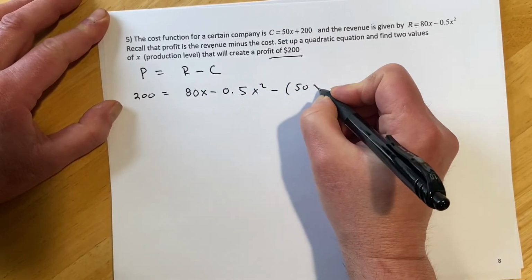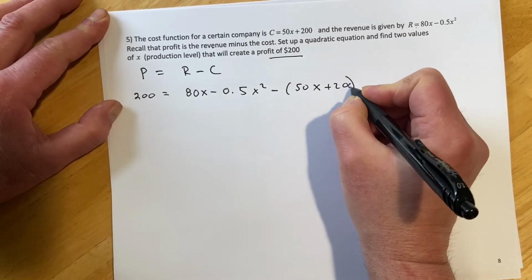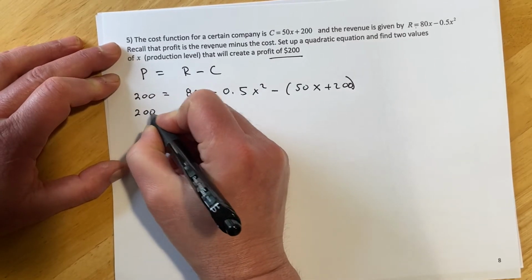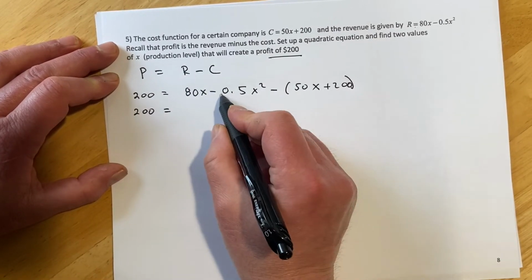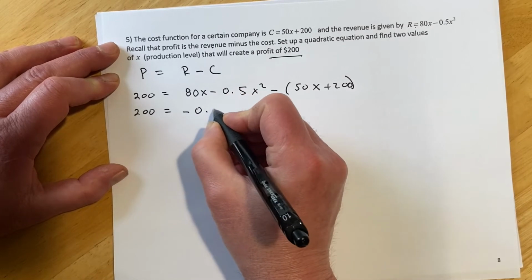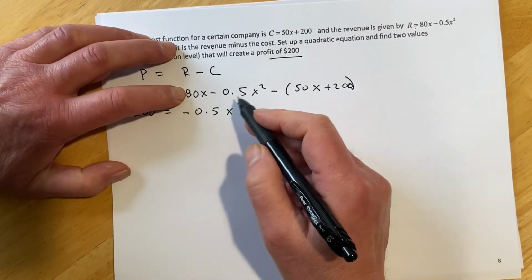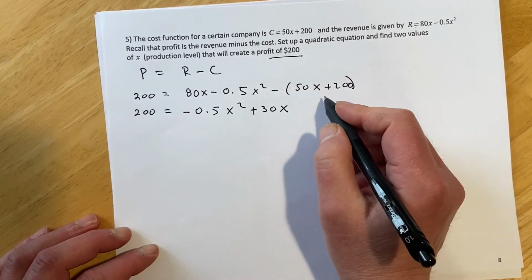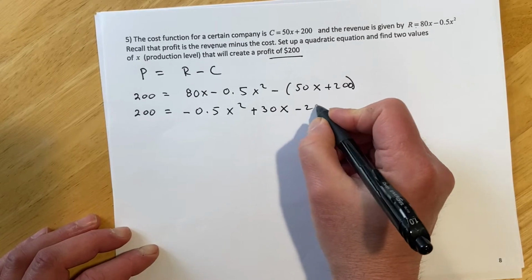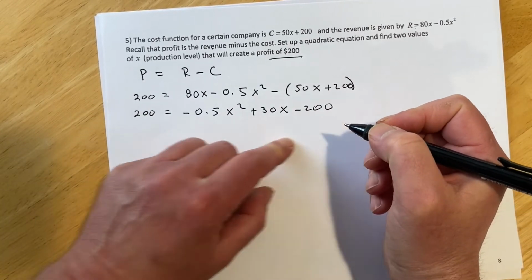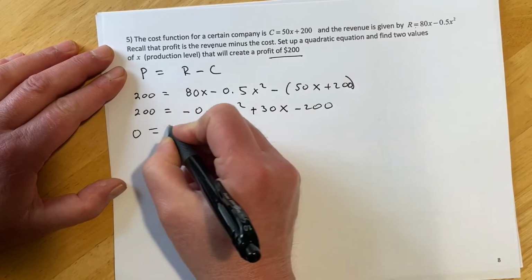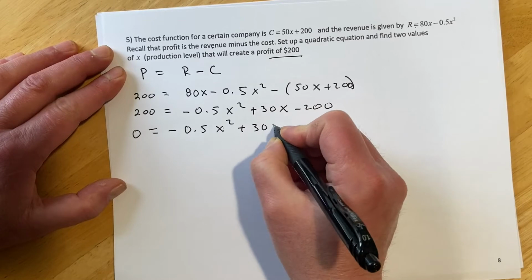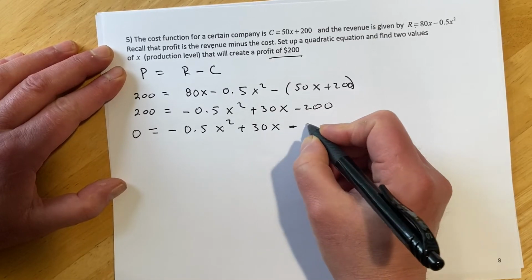So 50, oops, one more 0 in there. Cleaning that up a little bit, I'll have 200 over here for a moment. I'm going to write it in descending order, so we're going to have negative 0.5 x squared, and then 80 minus 50 would leave me 30x, and then minus that 200. Then bringing this 200 over, I will get 0 equals negative 0.5 x squared plus 30x minus 400.